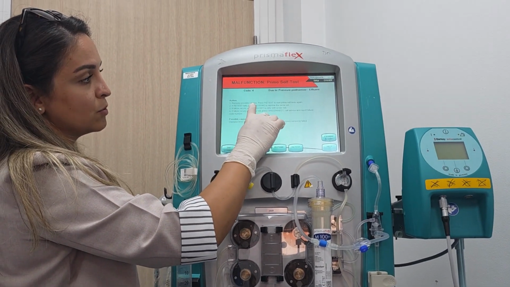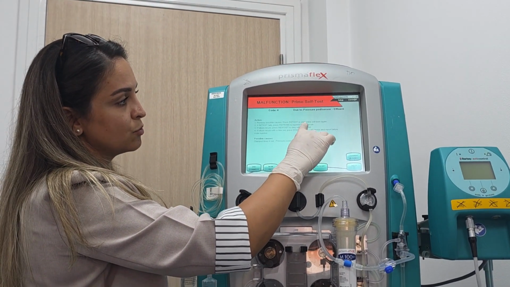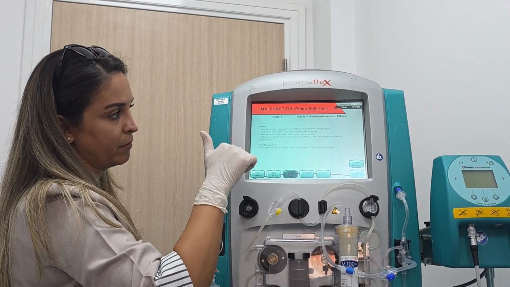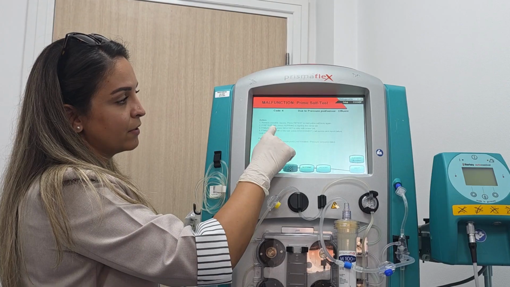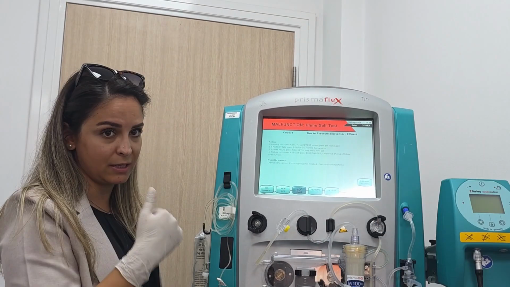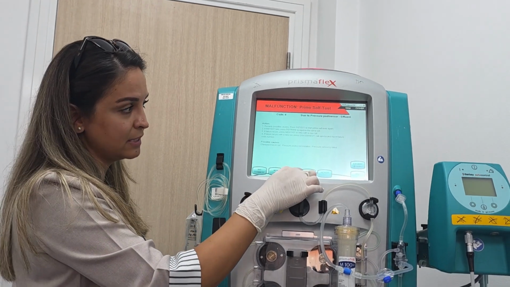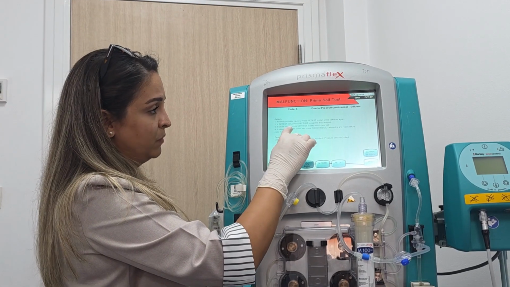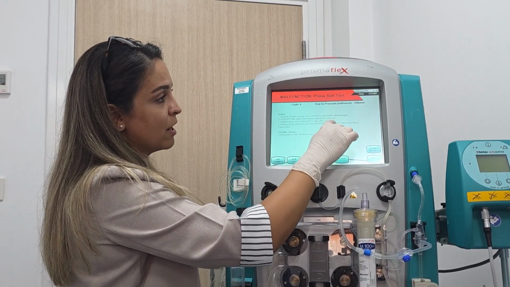Remedy, possible causes. Press retest to start prime self-test again. So I have a retest option. This is number 1. Number 2, if retest fails, press reprime to reprime the set again. So if I get the same alarm, I will reprime the set again. Again, if I am having the same alarm, press new set to retry with a new set.